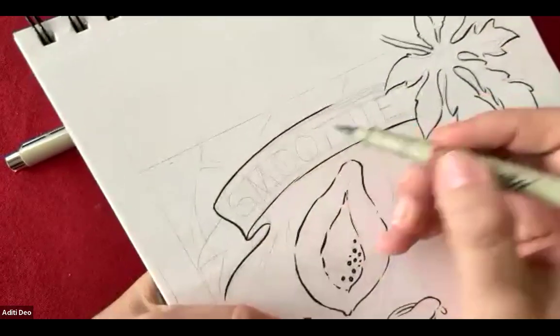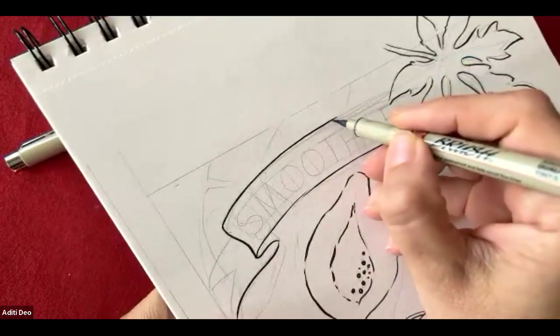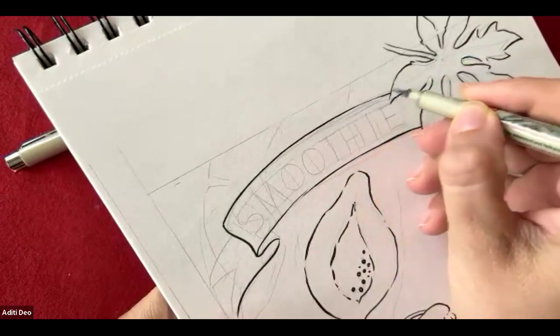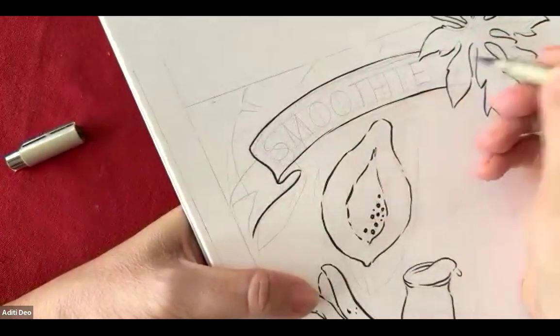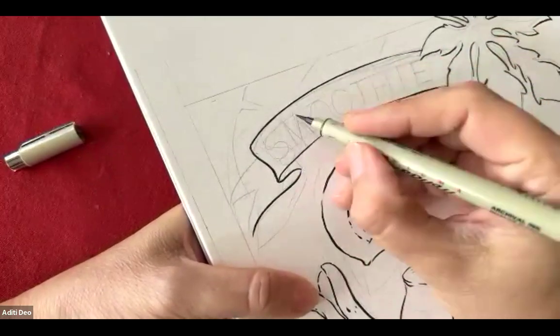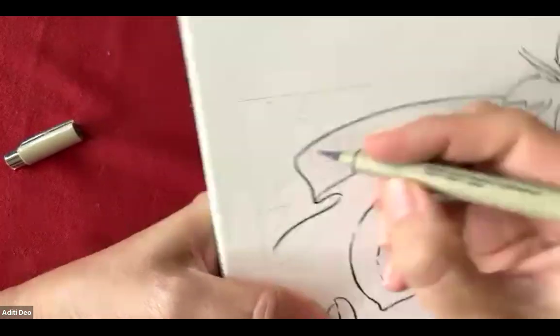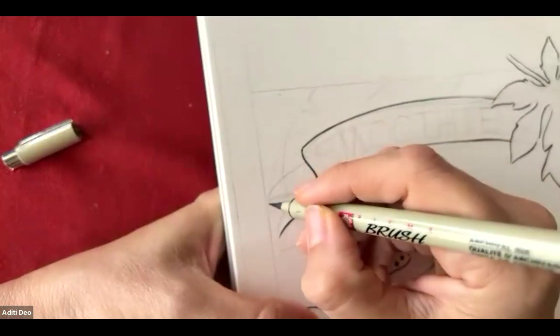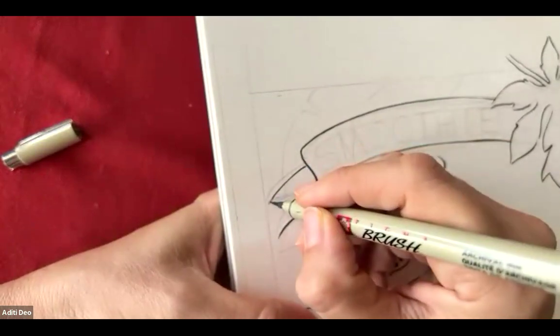And whenever you're making these curved lines, move your hand like that, always. Don't try to make it with shorter lines, because it just does not do the trick.